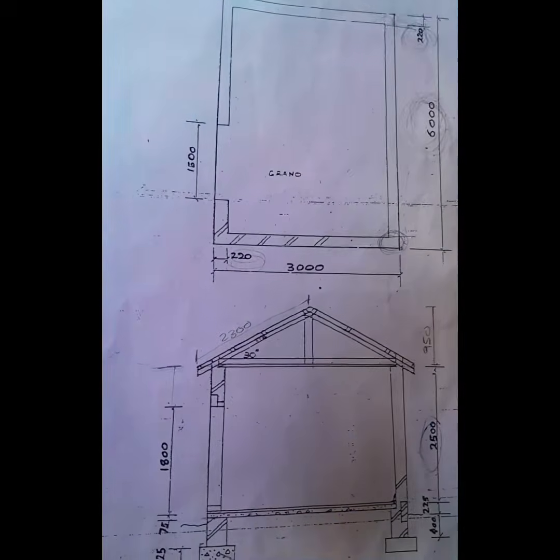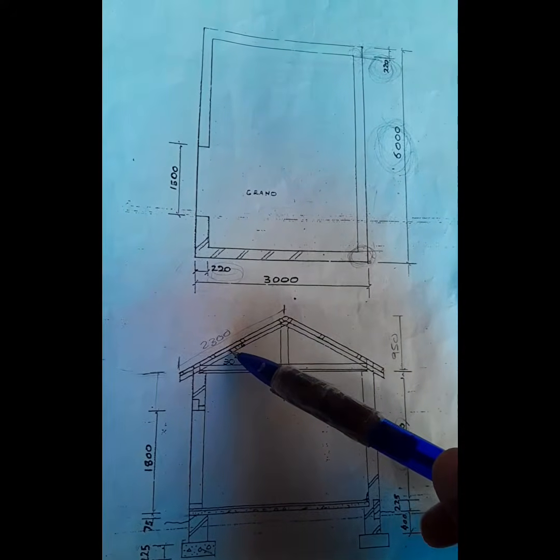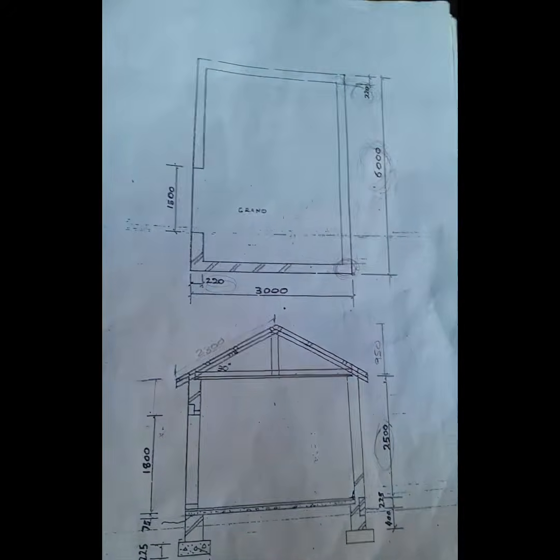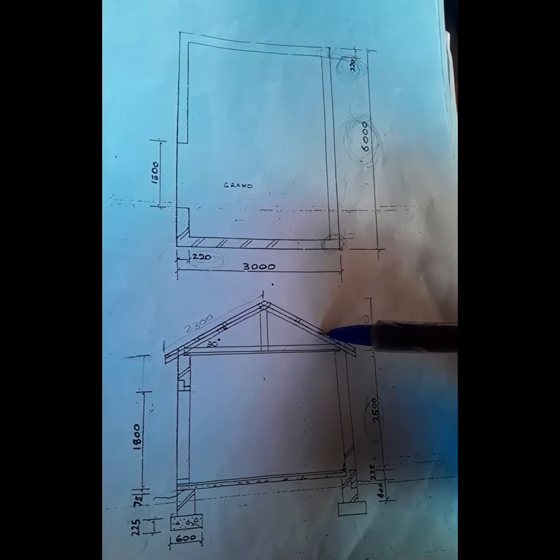So we are done with the king post. Now coming to the rafter, you're going to take the length of the rafter, multiply it by the number of the roof trusses, and multiply it by 2 sides, which is this side and this side, right?